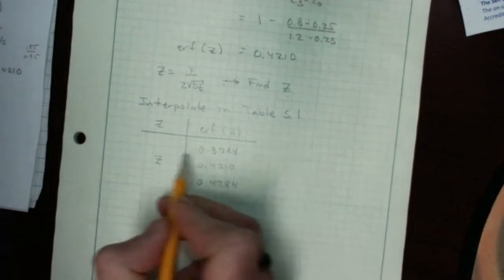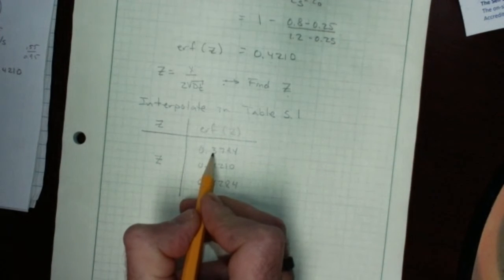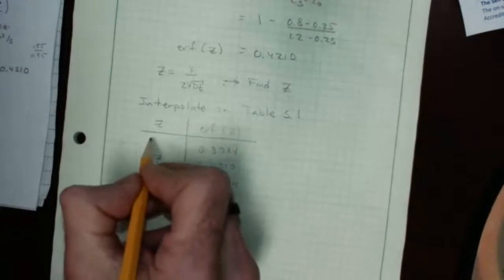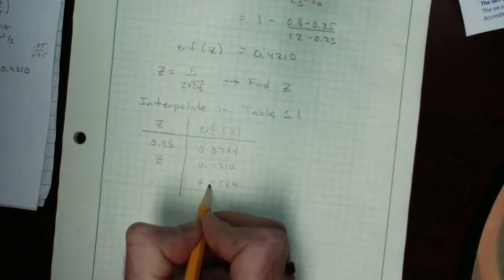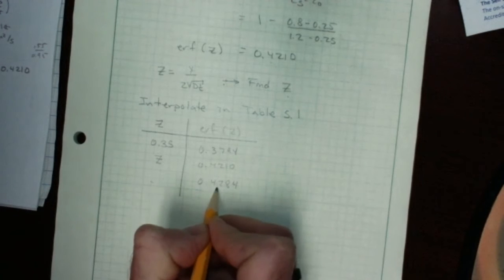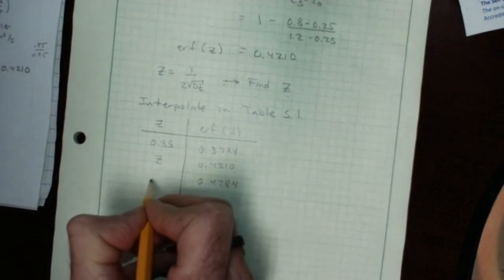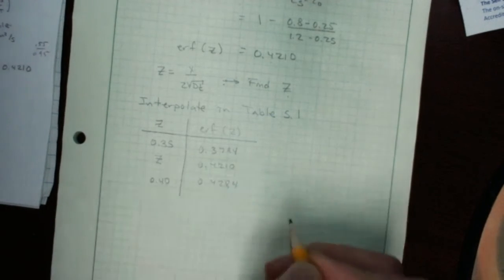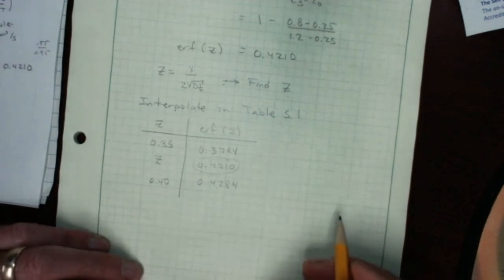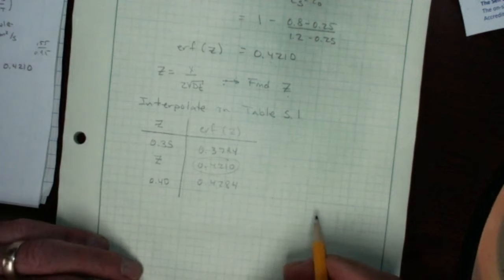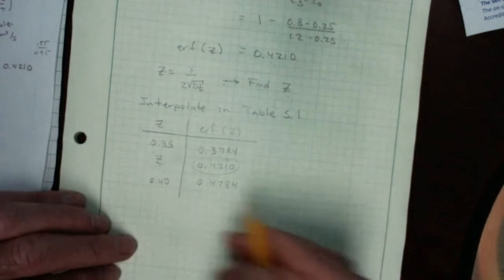The z value corresponding to the first value of erf of z is 0.35, and the z value for the other known value of erf is 0.40. This is the calculated value of erf of z, and I'm looking to find that z.